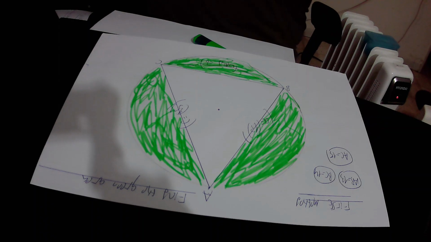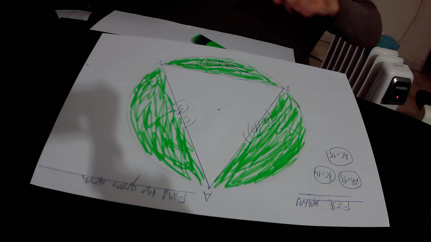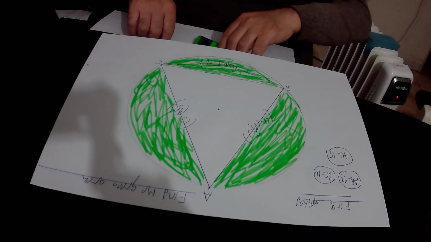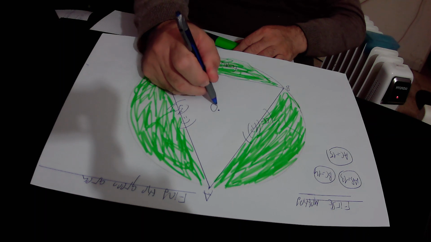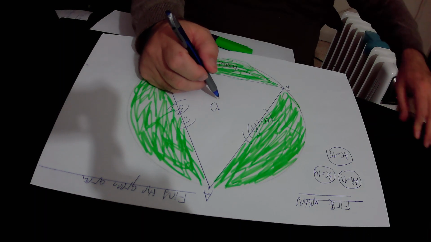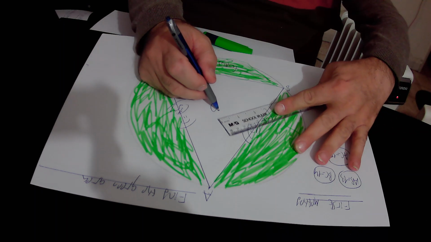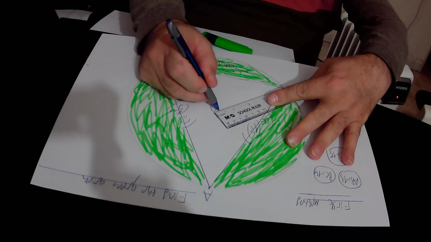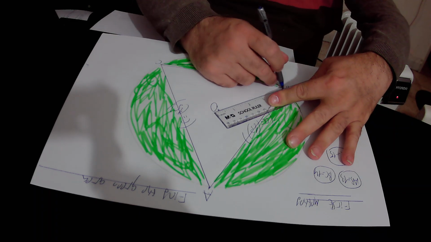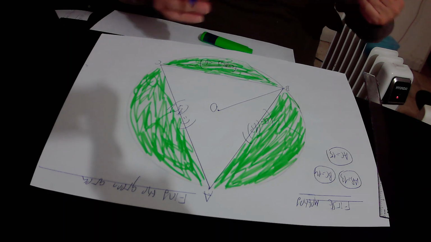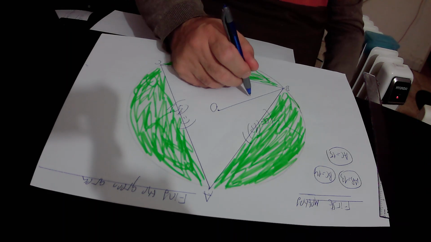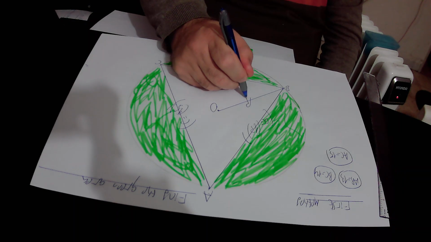So first of all, we will define the radius of this circle as R. This is the center of the circle. Point O is the center of the circle. We join points O and B together by a straight line. Point O is the center of the circle, point B is a point on the circle itself. So OB is the radius of this circle. We define the radius of this circle as R. So OB equals R.